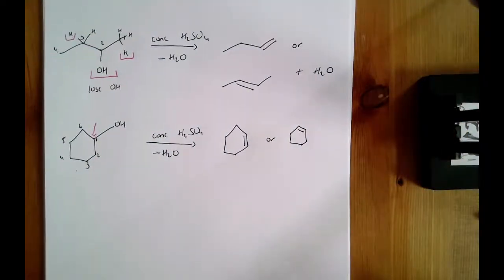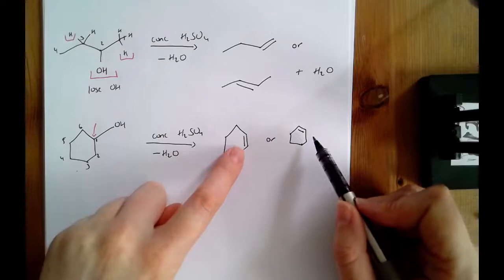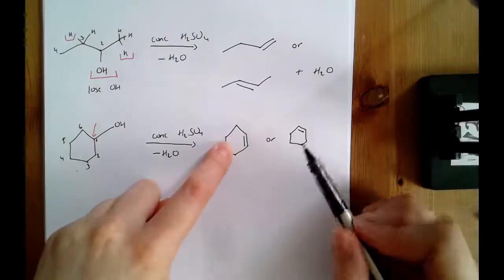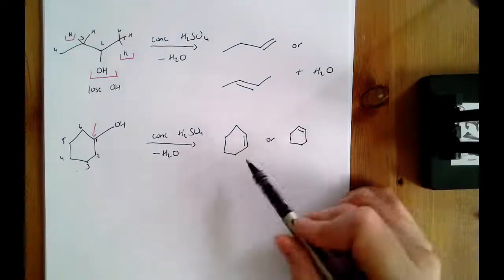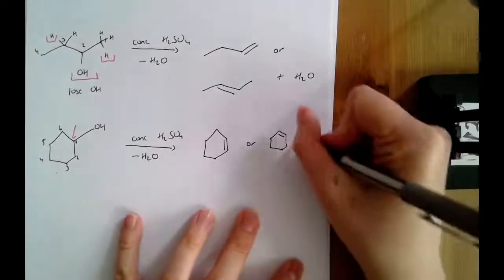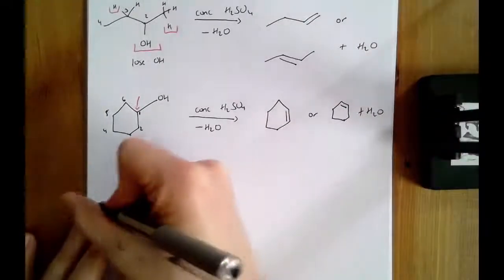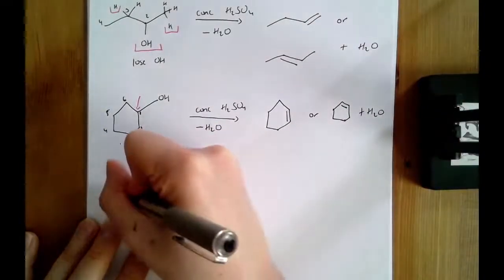Now I know they look different the way I've just drawn them, but they're actually exactly the same. Because you've got a ring and all of the carbons are equivalent, I'm going to call this cyclohexene, I'm going to call this cyclohexene. There's no difference between these two structures. So you are only actually forming one product. Just one final one. Let me see, I want to do something.